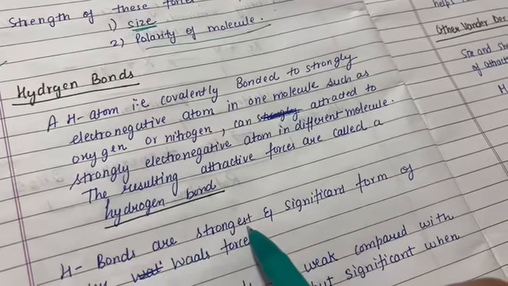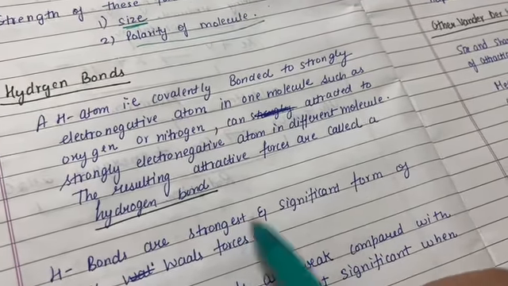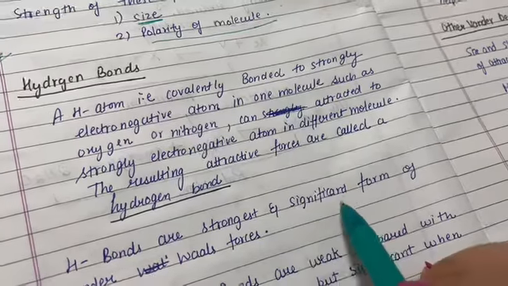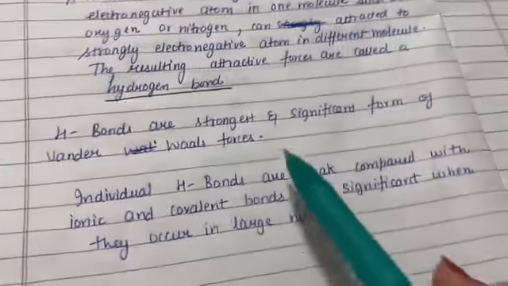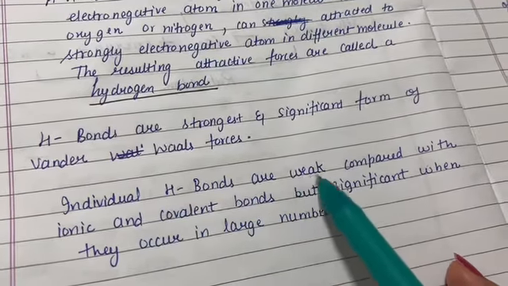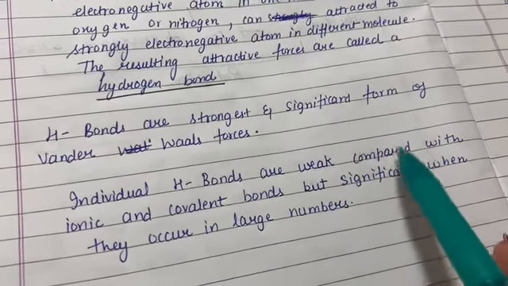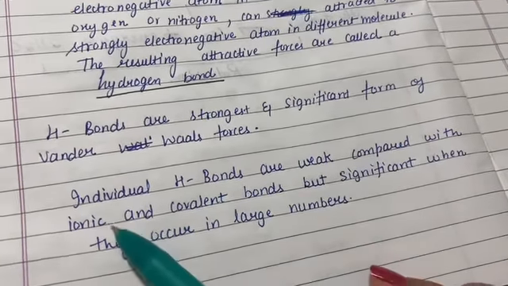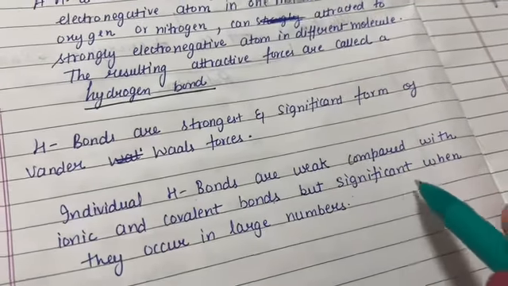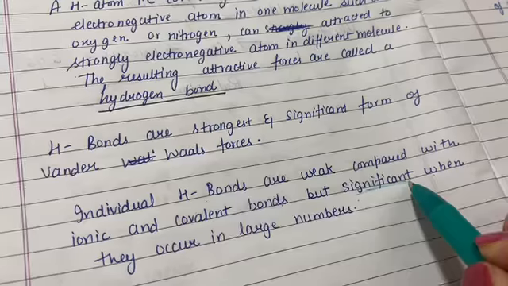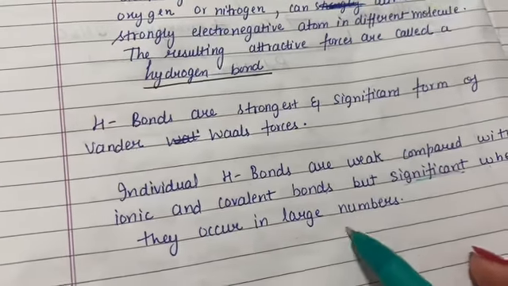Hydrogen bonds are the strongest and most significant form of van der Waals forces. Individual hydrogen bonds are weak compared to ionic and covalent bonds. They are weaker, but they are significantly strong when they occur in large numbers.